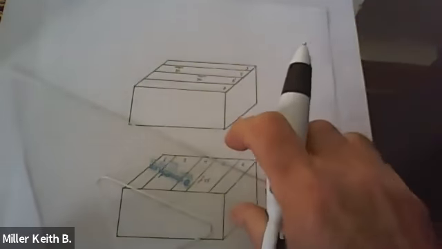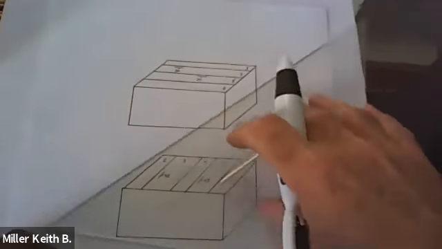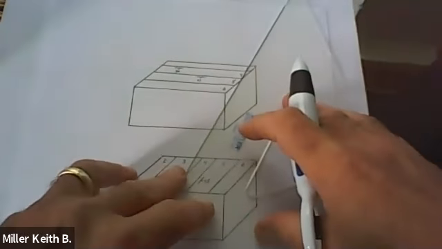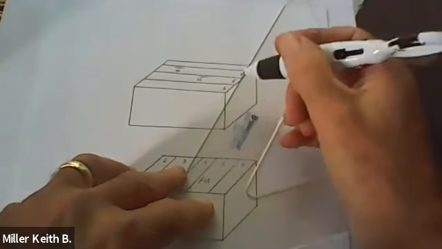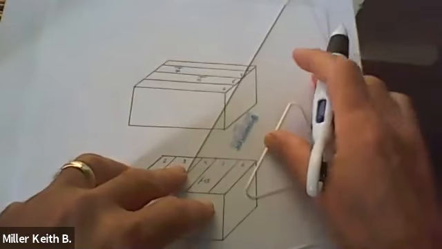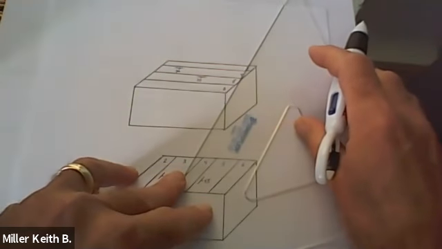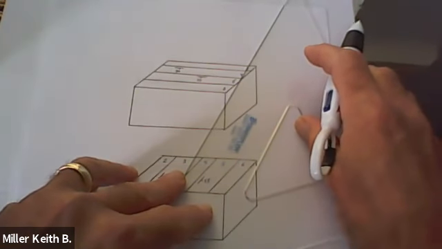So what we can do then is draw this side of the block diagram showing that the beds are dipping about 30 degrees. We'll just approximate that.